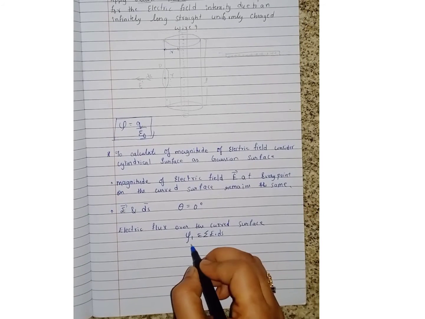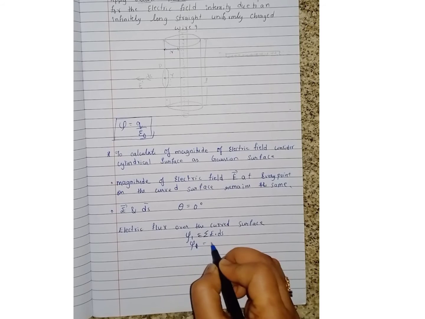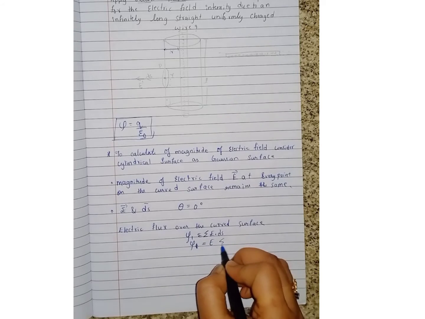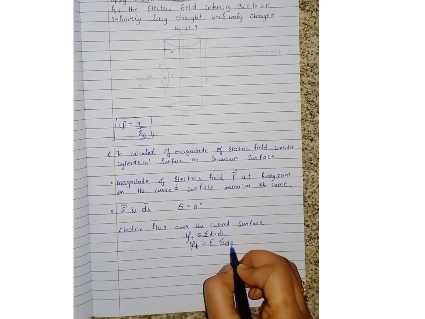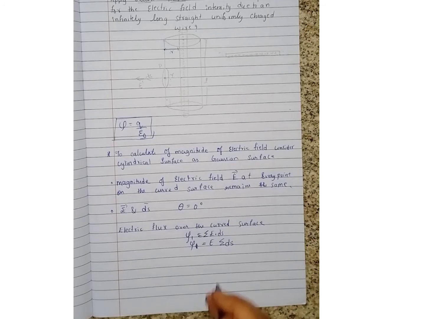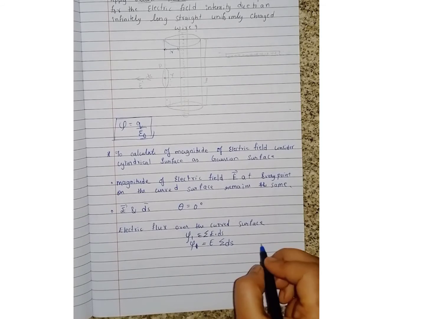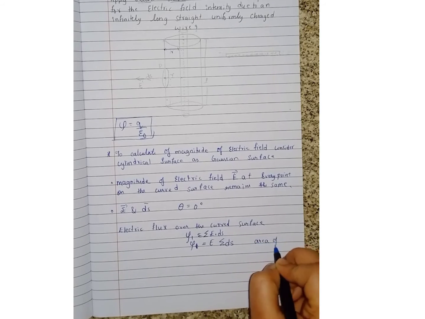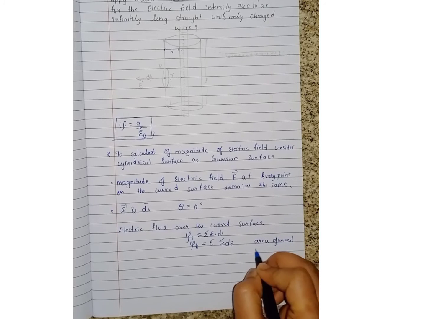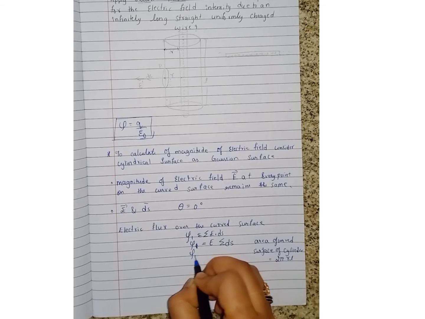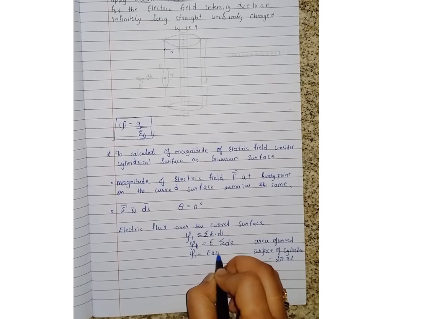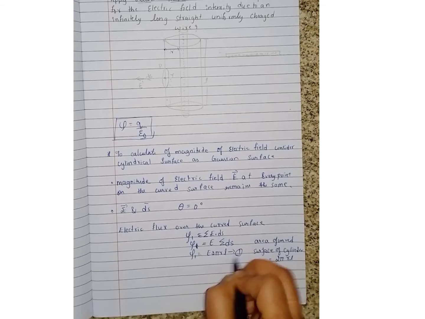Here E is a constant, so it comes out, and what remains is dS, the area of the curved surface of the cylinder. The area of the curved surface of the cylinder is 2 pi RL. So phi 1 is E times 2 pi RL. We'll consider this as equation 1.